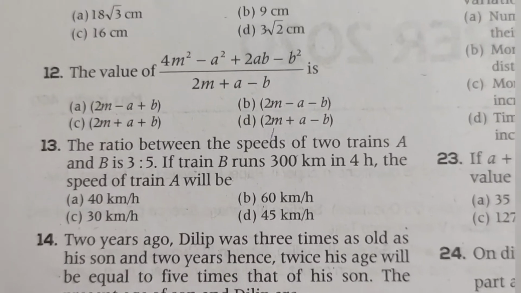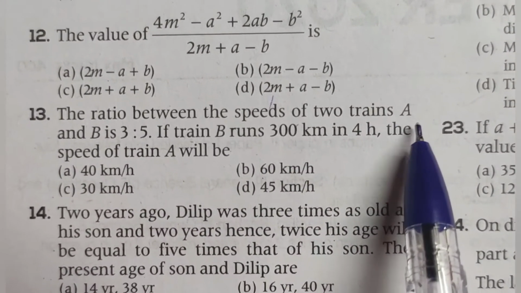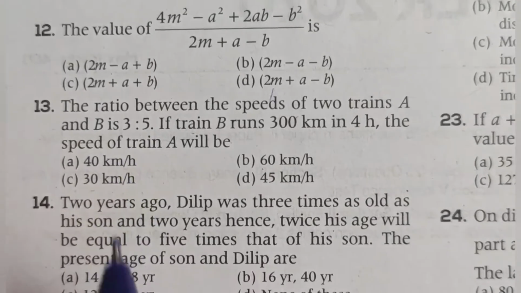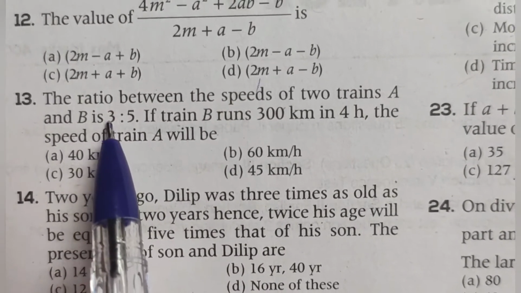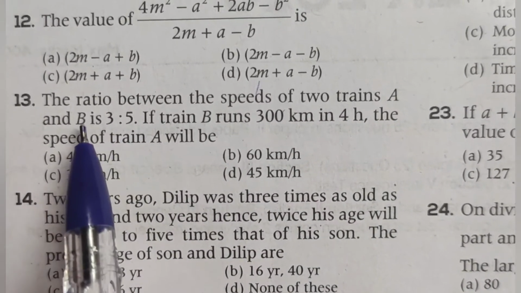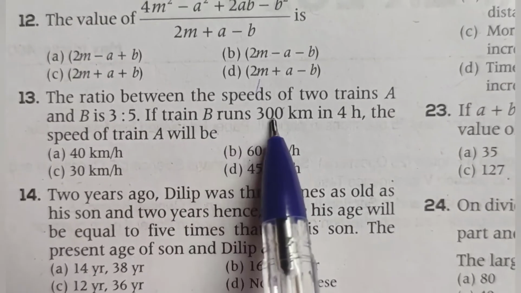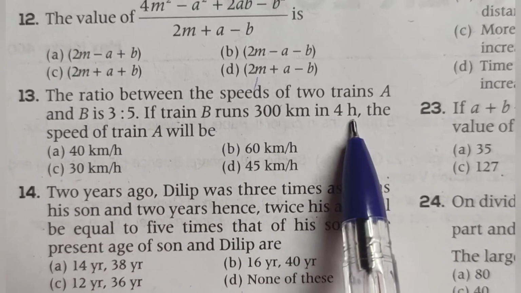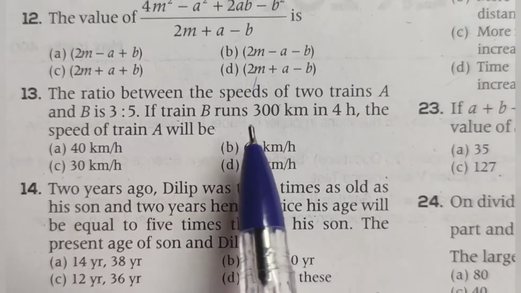13th question. The ratio between the speed of two trains A and B is 3:5. Ratio means 3x, 5x. Speed of train A, 3x. Speed of train B, 5x. If train B runs 300 km in 4 hours, the speed of train A will be dash.